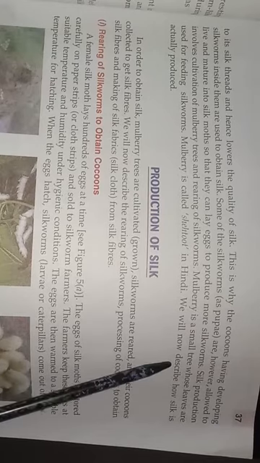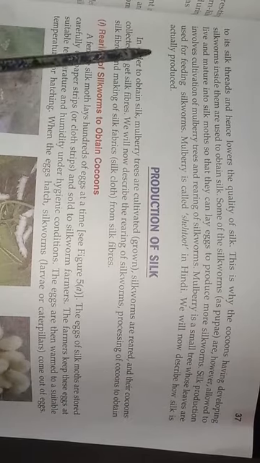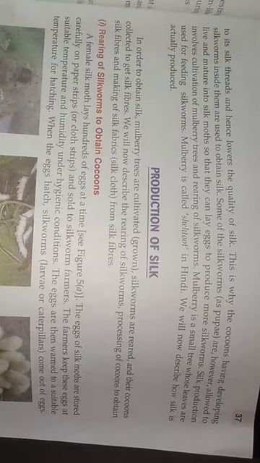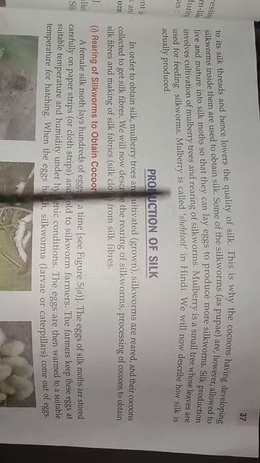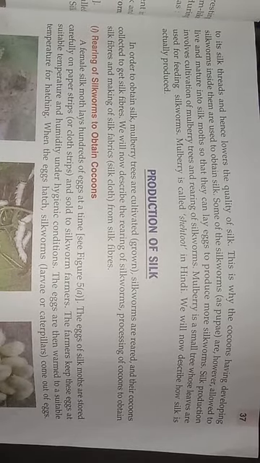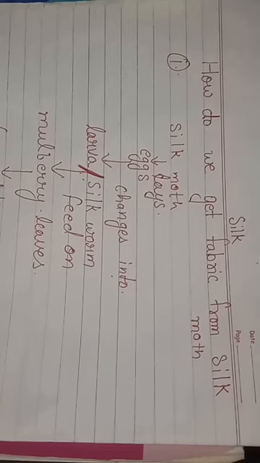We will now describe how silk is actually produced. Now we are going to learn how the production of silk goes, how the silk forms from the silk moth. Let's have a look at it. Here I have made a short description table by which you can easily understand how the production of silk happens.